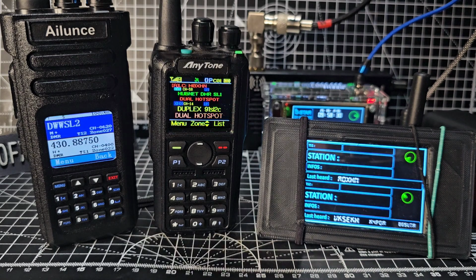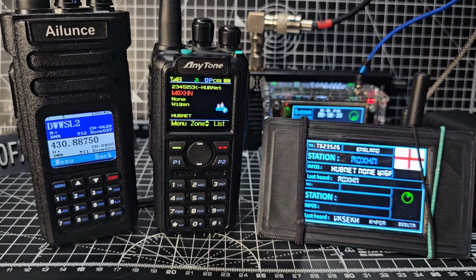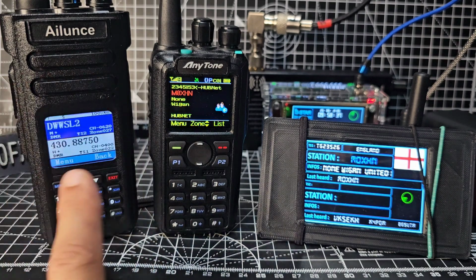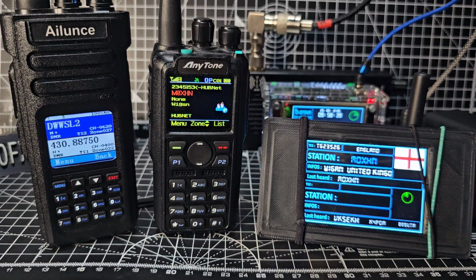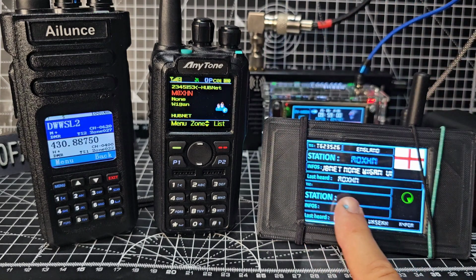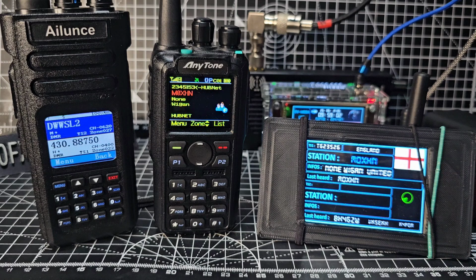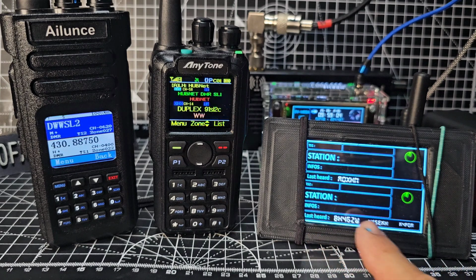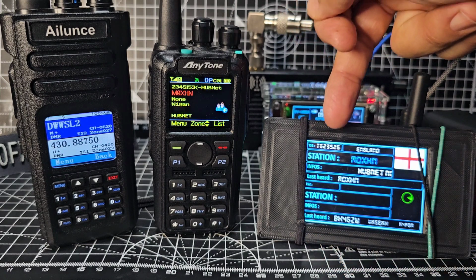So what we're able to do here, if I turn up the volume on the left one, we're monitoring worldwide talk group 91, and on the other one, this one here, we've got talk group 23526, which is HubNet. Now you listen here. Both of these talk groups are coming through on one hotspot. Did you see that? The bottom section and the top section. And the bottom section is on time slot 2 and the top section is on time slot 1.